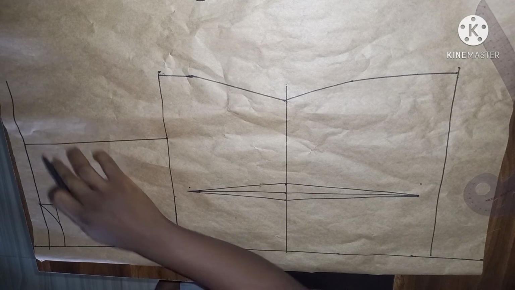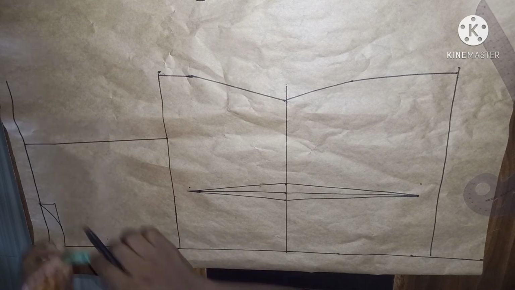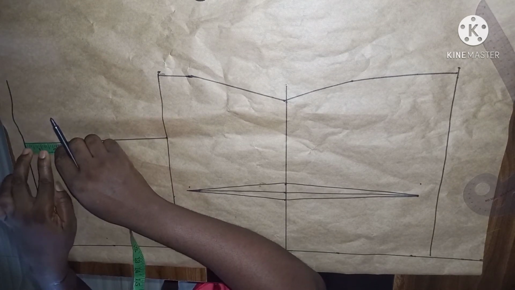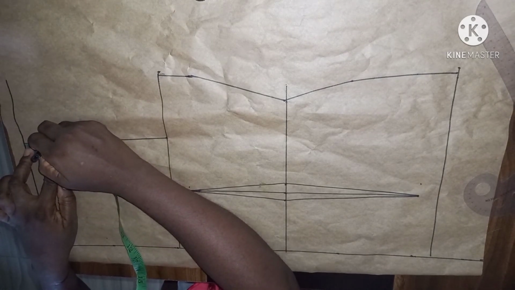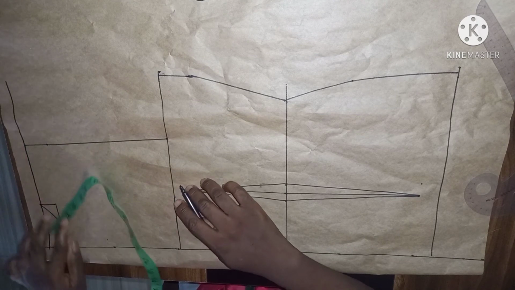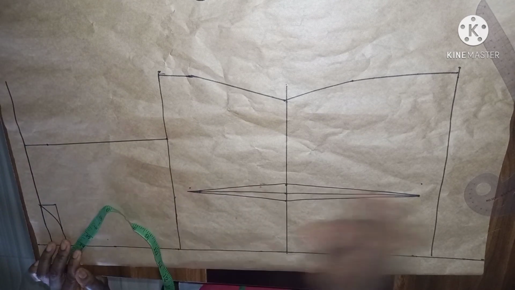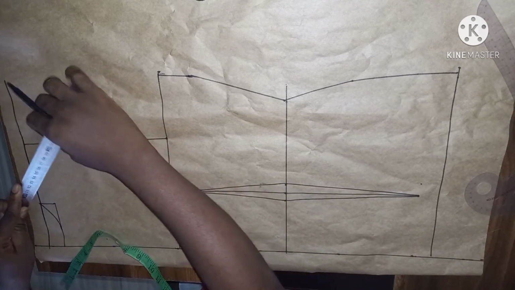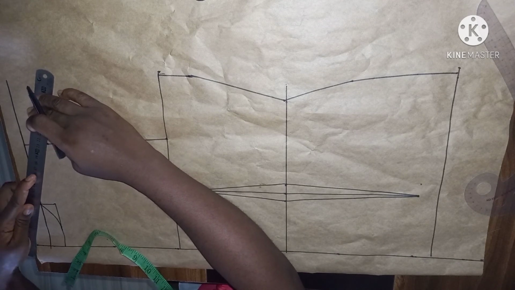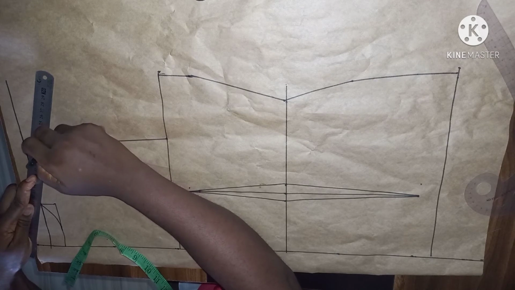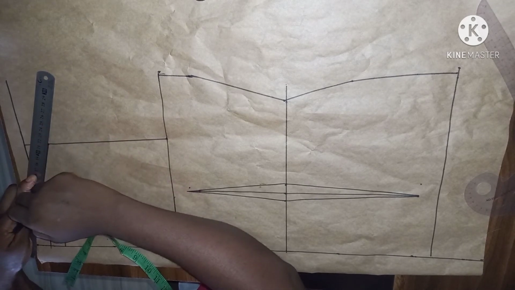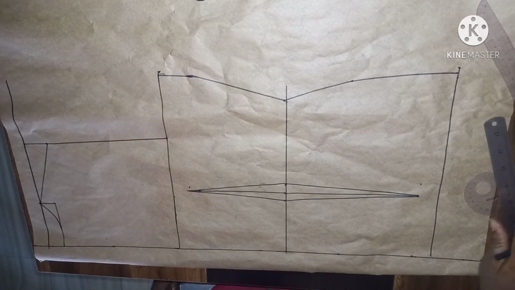So the next thing we'll be doing again is to come down by 1.5. You remember in the front I used 1.25 for my shoulder slant, but right here I'm going to use 1.5. Okay, so you can see it's 1.5 that I use. Okay, so I'll still use my ruler and connect it back to my neck block. It's just like what we did at the front. But there's a little difference, which I'm trying to let you know. Okay, so that is it.